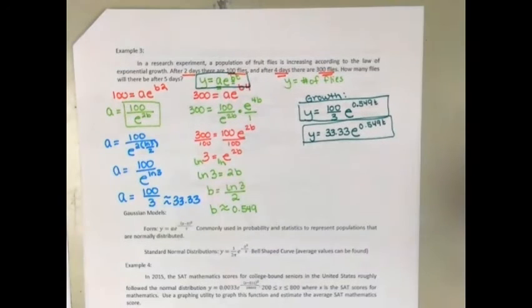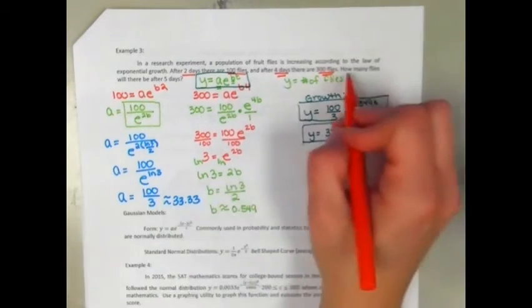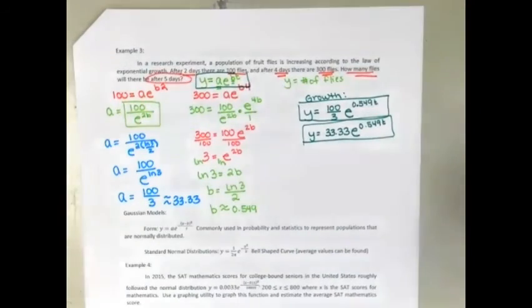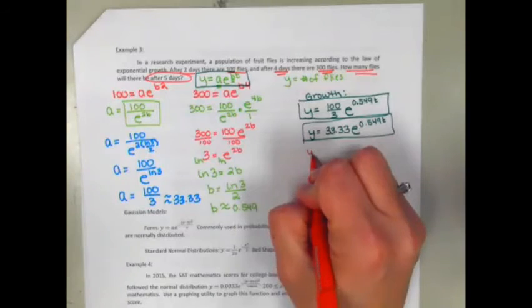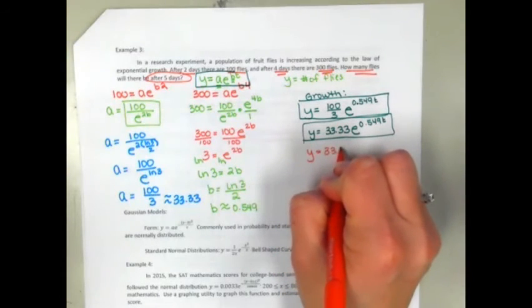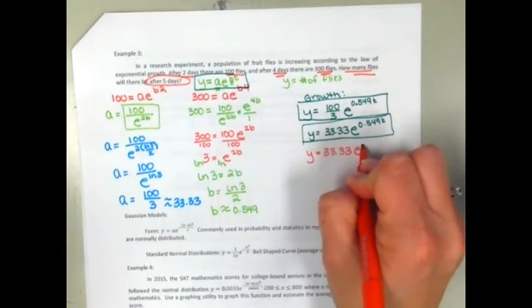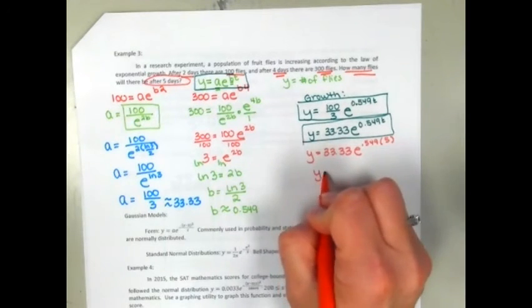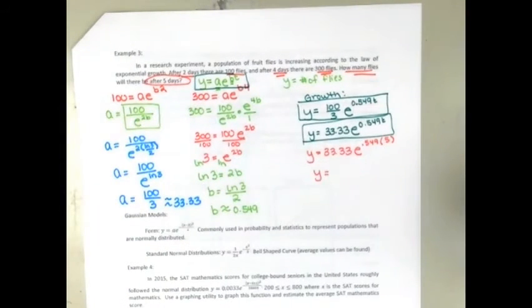Now, if I know my exponential growth model, could I find how many flies there would be after 5 days? Yeah, because 5 is going to go where? Into the T. So let's find out how many flies we have. So y equals 33.33 e to the 0.549 times 5. So how many flies are we actually going to have? Round to a whole number. So use your calculator, and what do we get here?